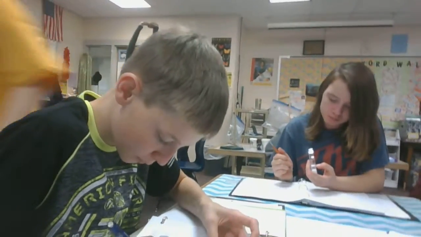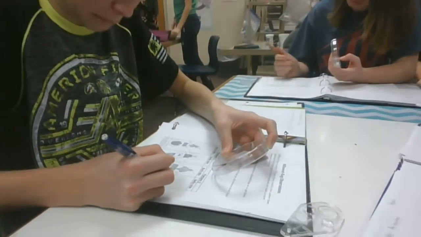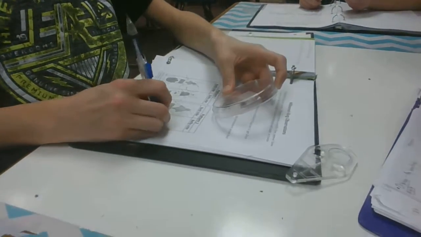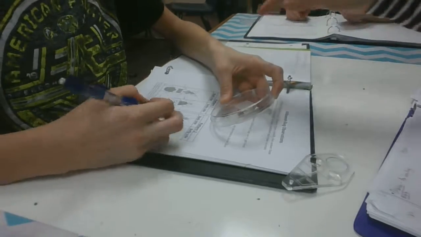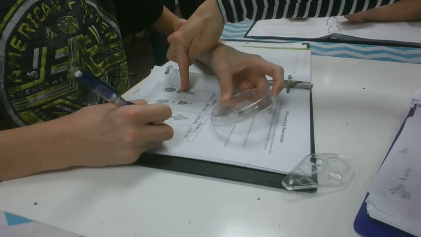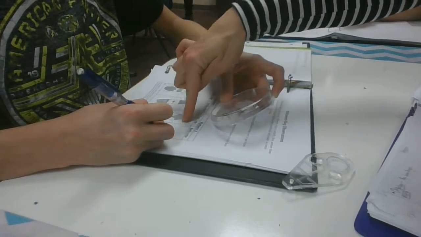Can I look at your drawings here? Can you see that there? They're Picassos. Hold up. Okay, so we have top and belly, top and belly.